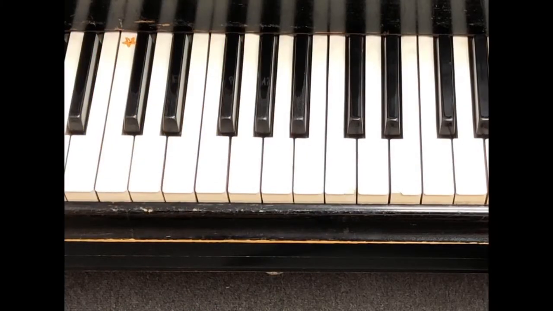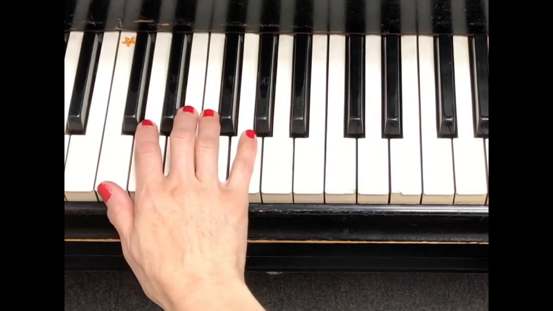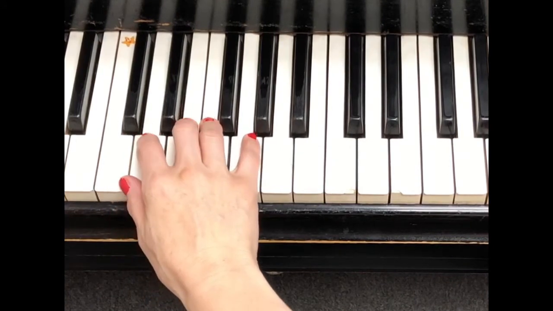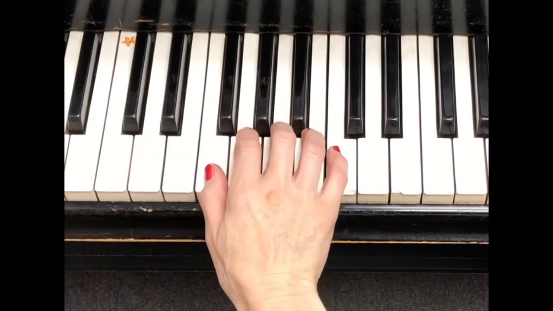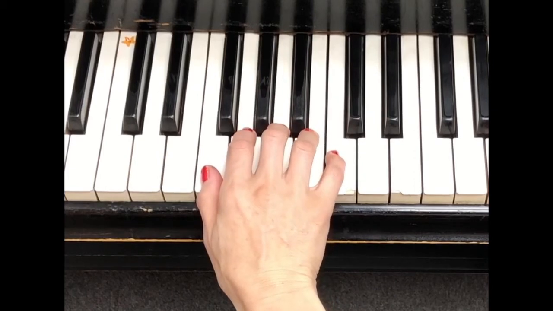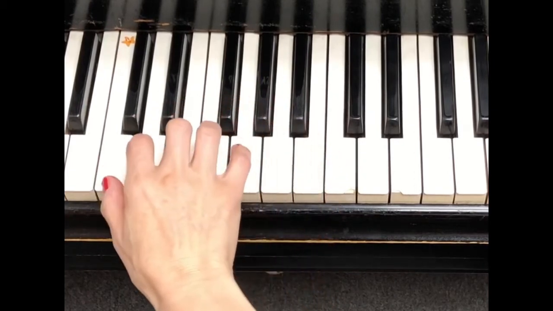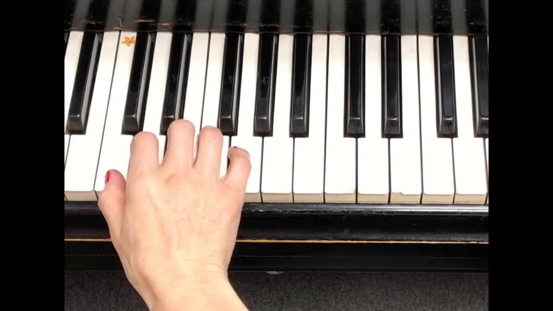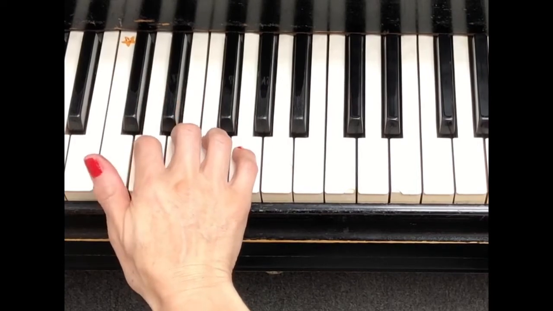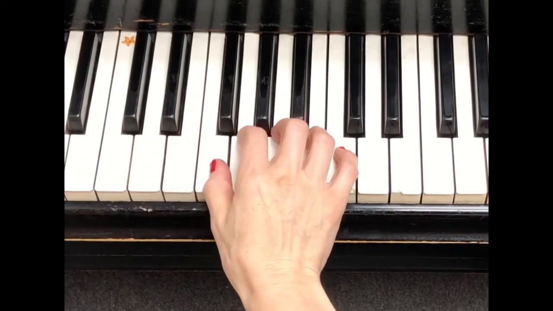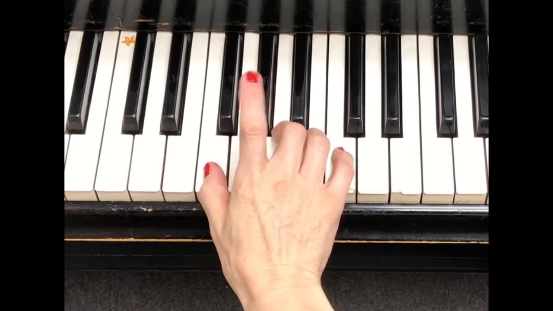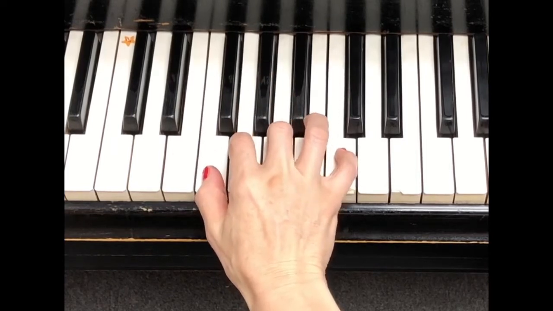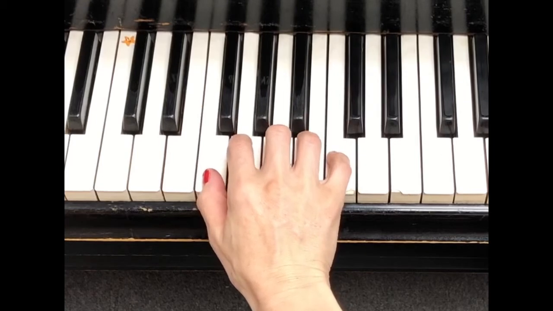How to play from C to B? You move your hand to here to reach this C. So you start 1, 2, 3 and bring this one to F, F, G, A, B, C.